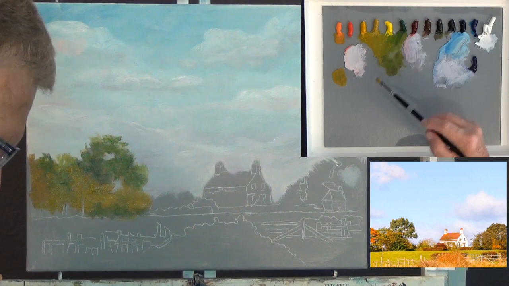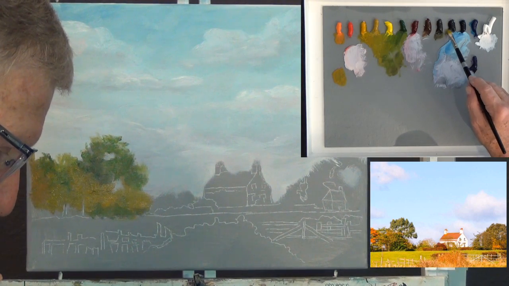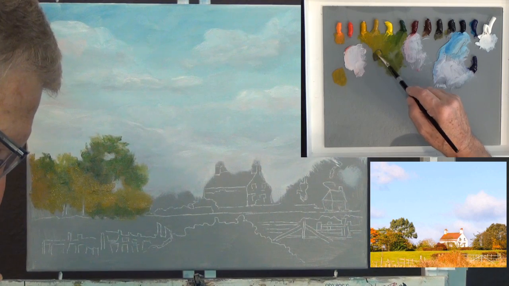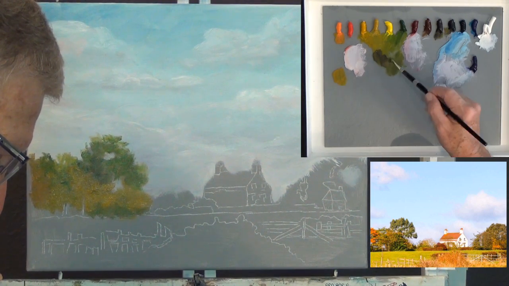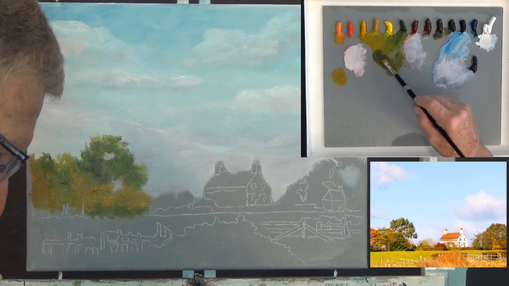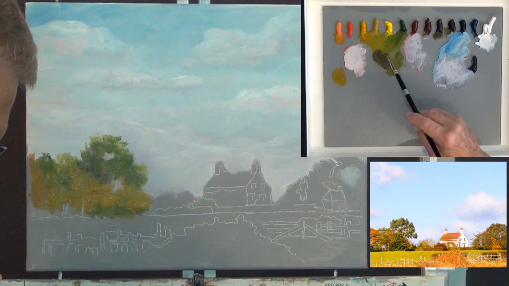You can put any number of colors in. You can put in some black. We'll darken it down. Put in some of that brown, Van Dyke brown. We'll darken it down. And we'll see what we get here.